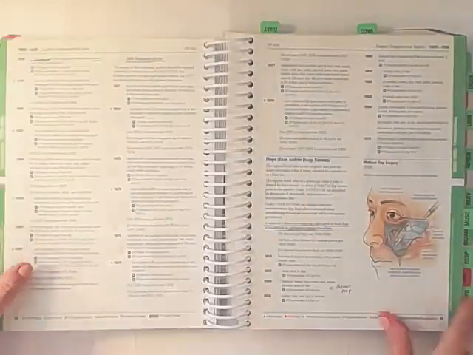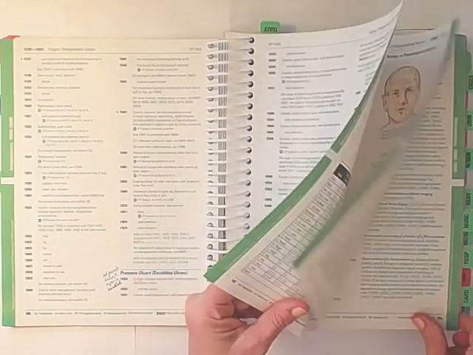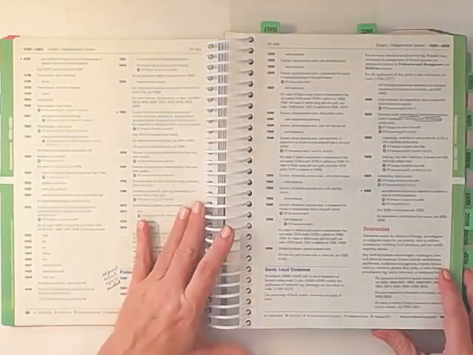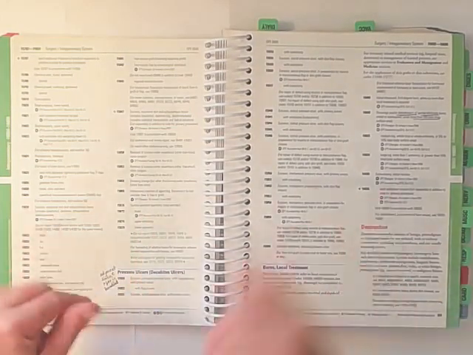Okay, let's talk a little bit more. We just have a few more sections of the integumentary left, so we're doing pretty good. The destruction section. Oh, no.